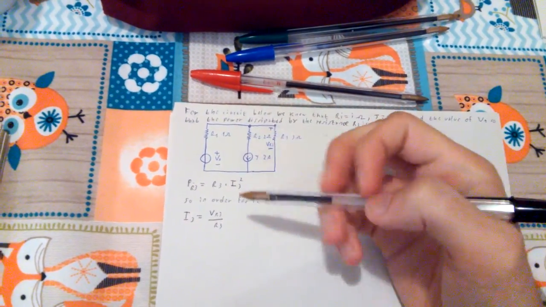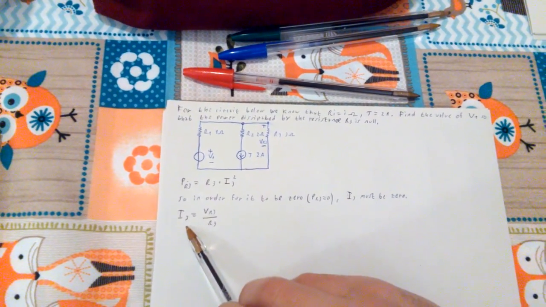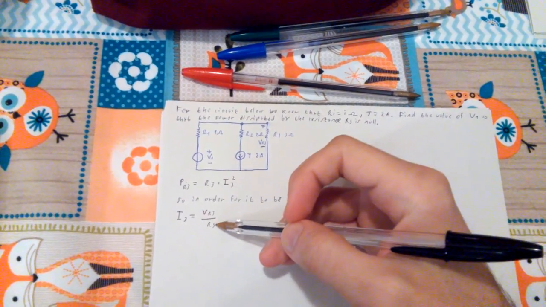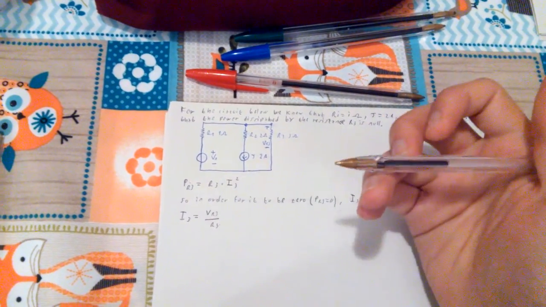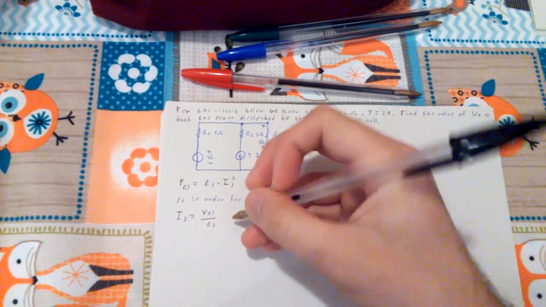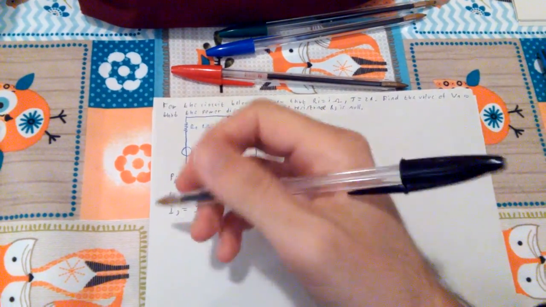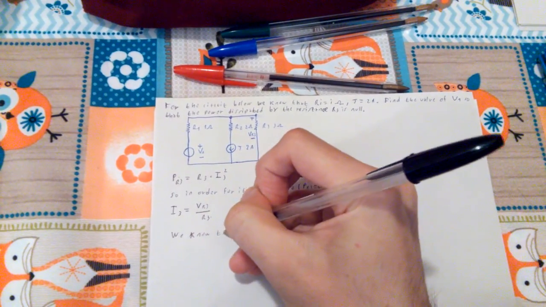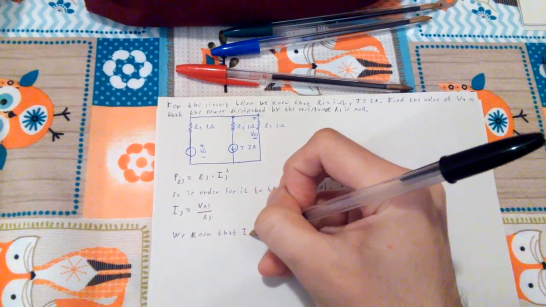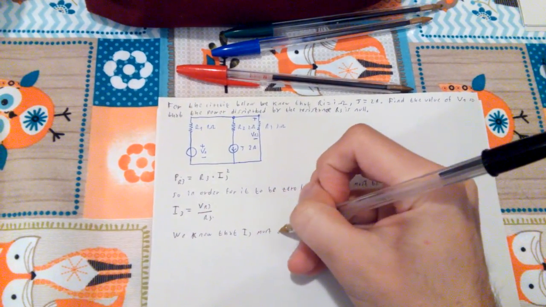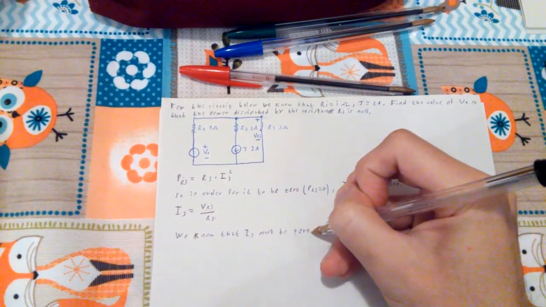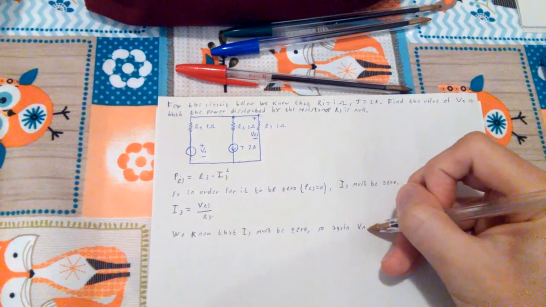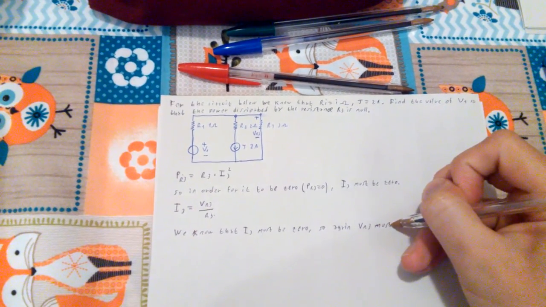But again, we know that I3 must be 0. Therefore, since R3 is finite, VR3 must be 0.